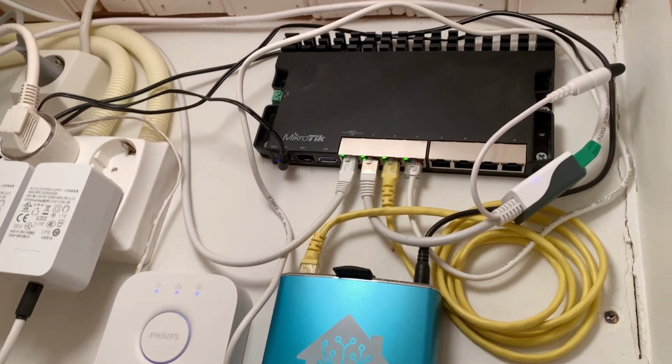I'm just checking all the flashy lights on the RB5009. If you saw last week's video, I thought I'd give you a little update this week of what actually happened and where I'm at. Now, good news, everything's working okay.